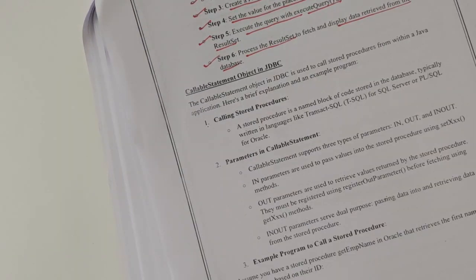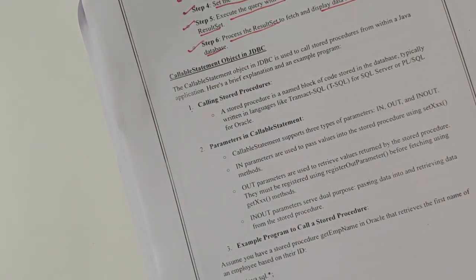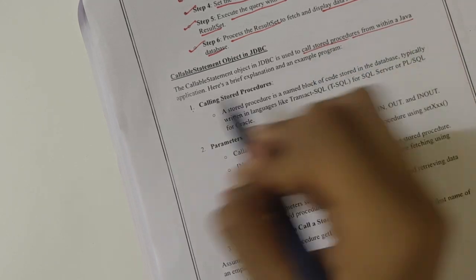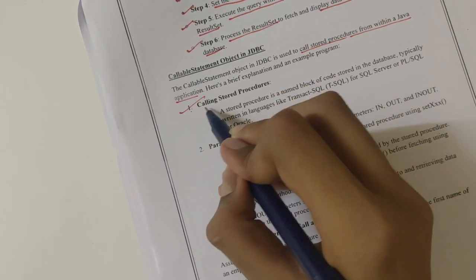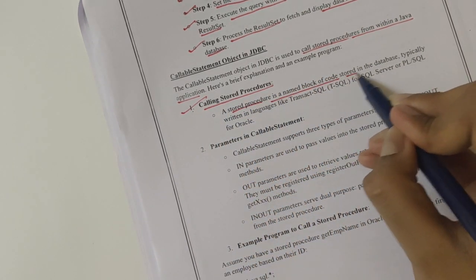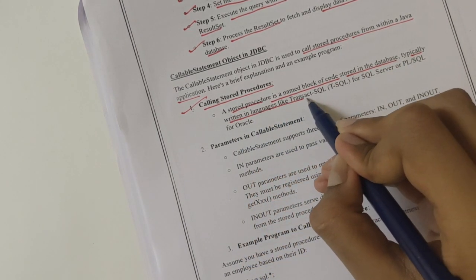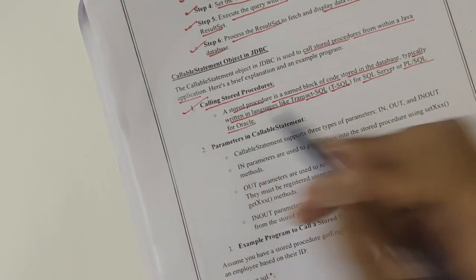Next we have the callable statement object in JDBC. The callable statement in JDBC is used to call stored procedures from within a Java application. So what is the brief explanation? Let's see. First, calling the stored procedure. A stored procedure is a named block of code stored in the database, typically written in languages like Transact-SQL for SQL Server or PL/SQL for Oracle.